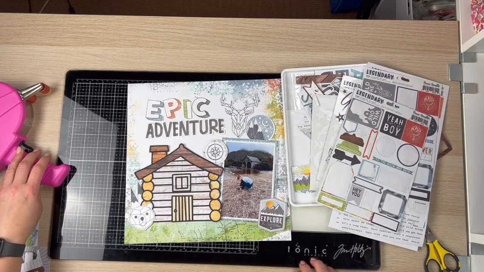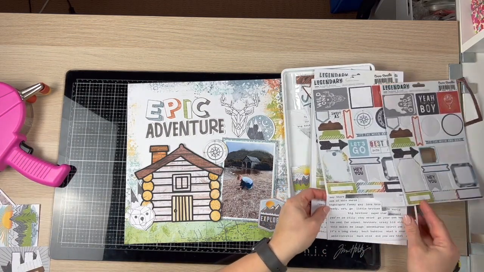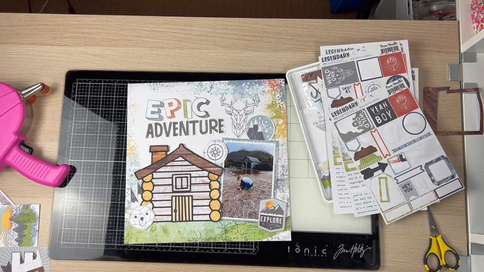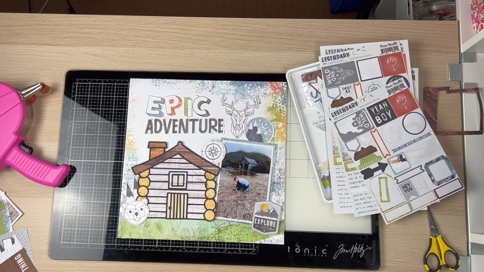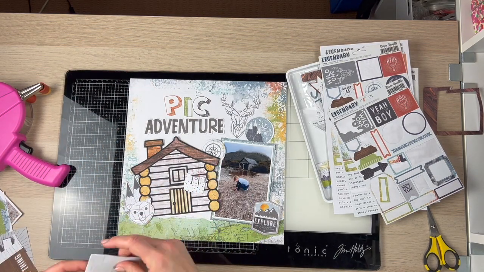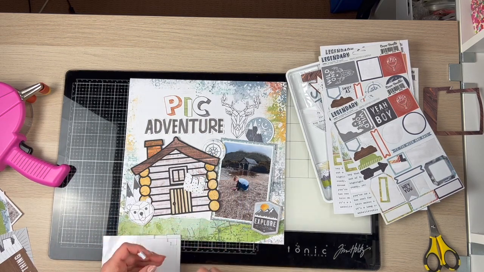Now I've put the mountains in that bottom left-hand corner along with the bear, and then I've got explore the outdoors in that bottom right-hand corner near the photo. And then some more mountains at the top, that deer head. I don't make you watch all of this. I will go ahead and sort of stick all of this down. But yeah, I did cut some of this out.